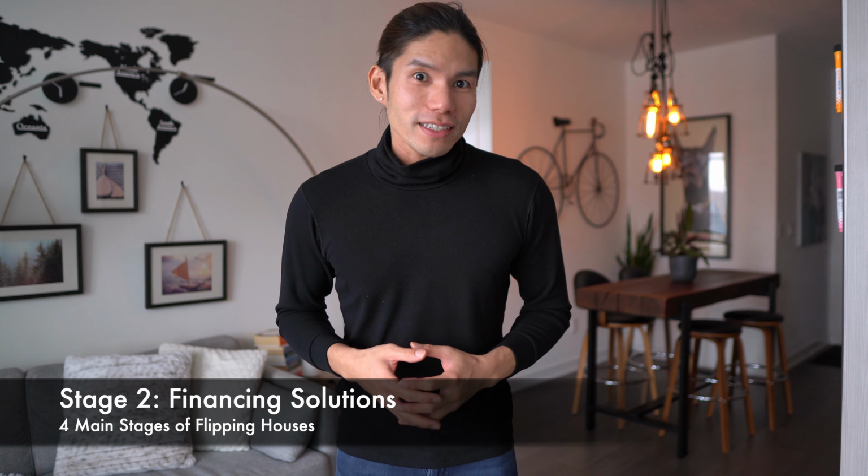Once you put the property under contract, then you can secure financing and arrange for a home inspection, and once those 2 conditions have been met, then you can lift the conditions and have a firm deal. Once the deal is firm, try to get property insurance right away and set up the utilities before closing. So moving on to the second stage, your financing solutions.